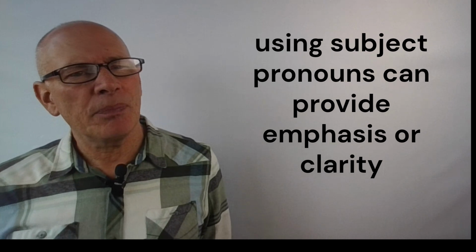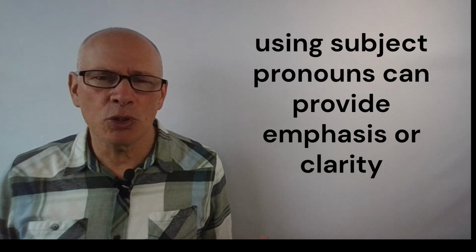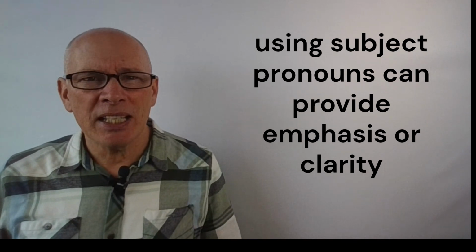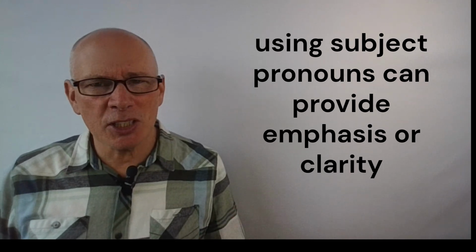However, while it is often acceptable to drop subject pronouns, using them can provide emphasis or clarity. For example, if there's ambiguity about who is the subject, you might choose to include the pronouns just to make sure that everyone is clear who is performing the action of the verb, who is the subject.